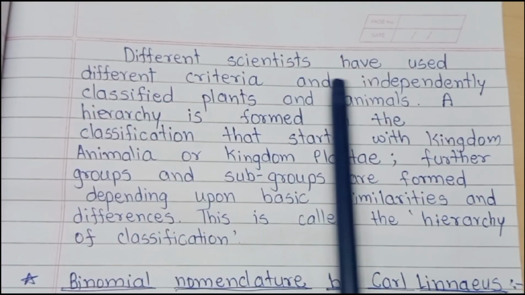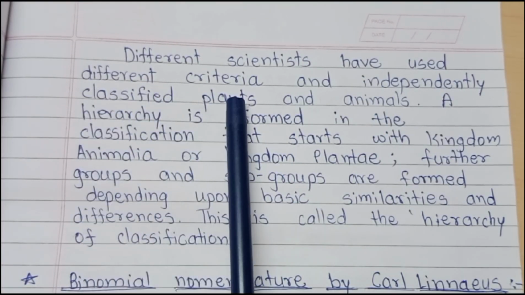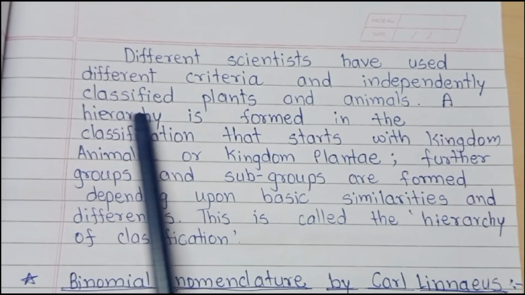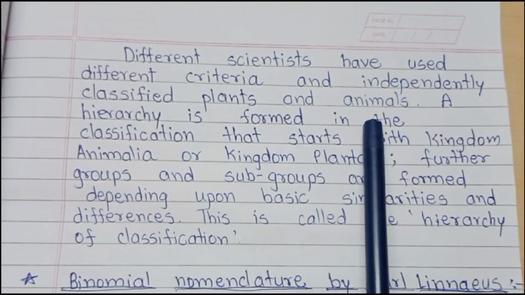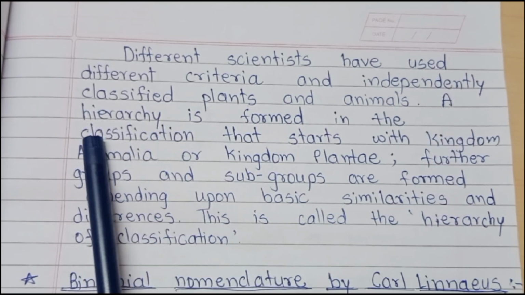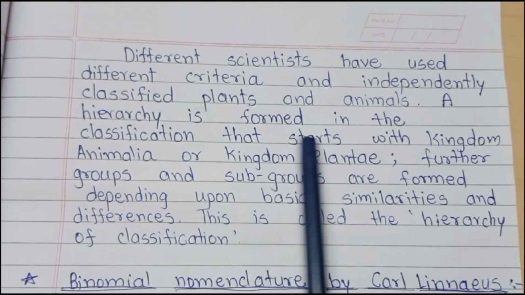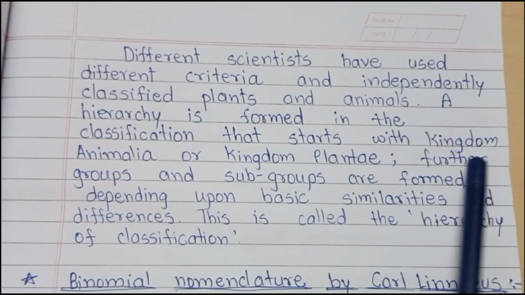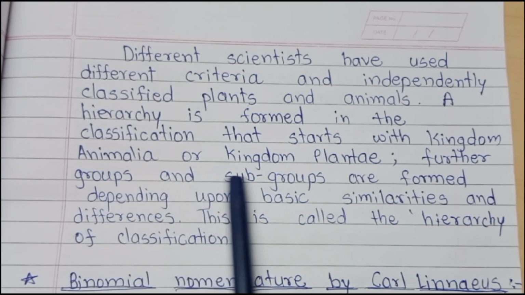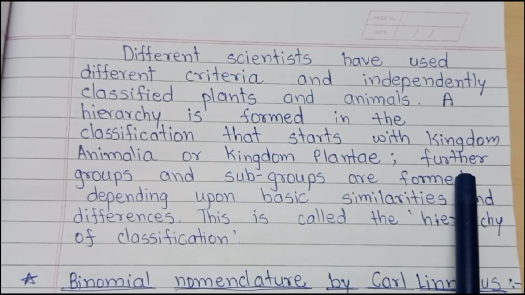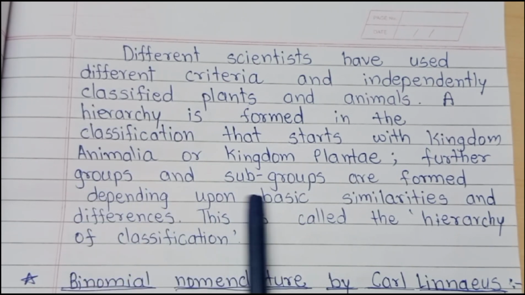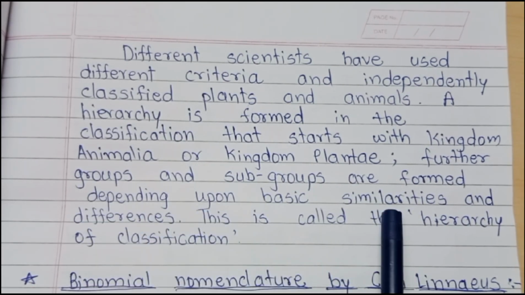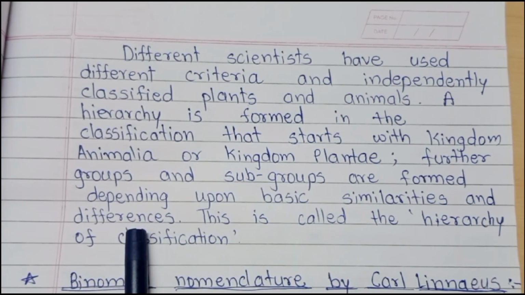Different scientists have used different criteria and independently classified plants and animals. A hierarchy is formed in the classification that starts with kingdom Animalia or kingdom Plantae. Further, groups and subgroups are formed depending upon basic similarities and differences.